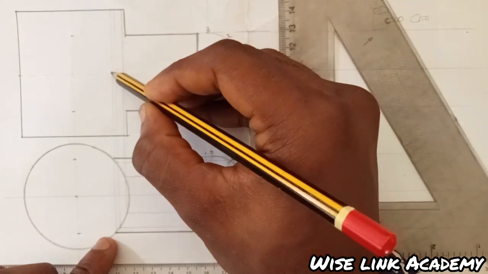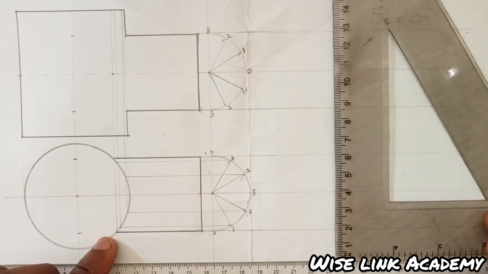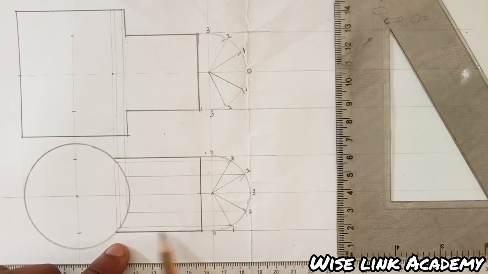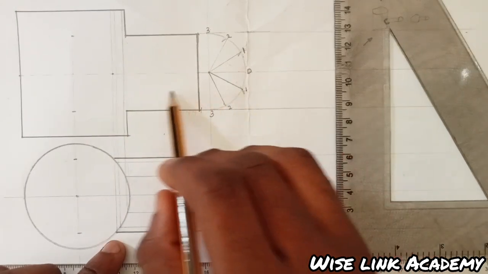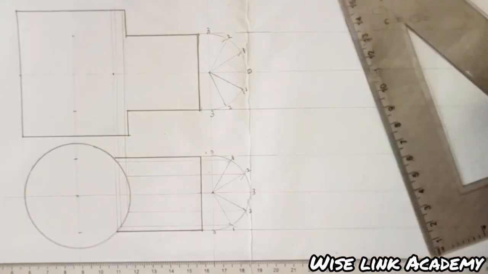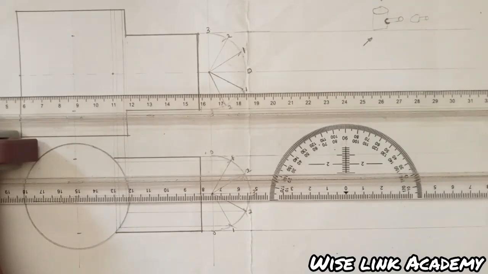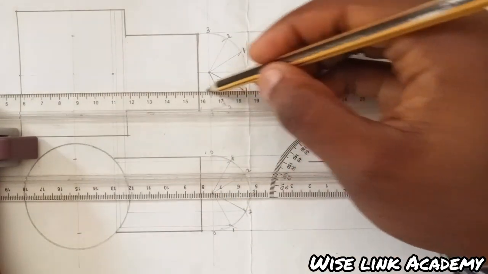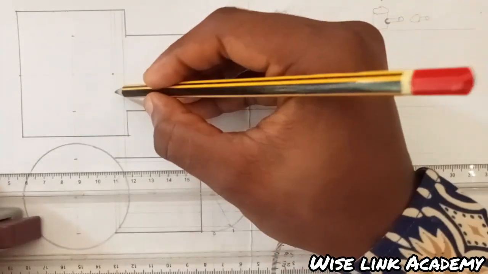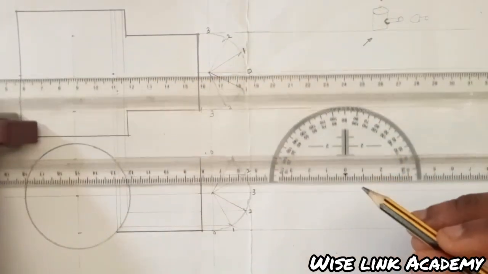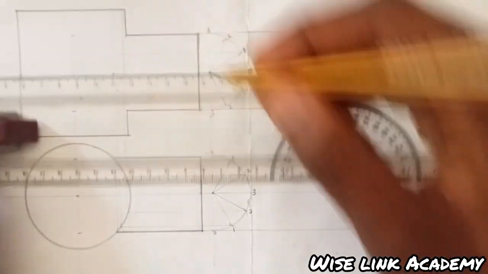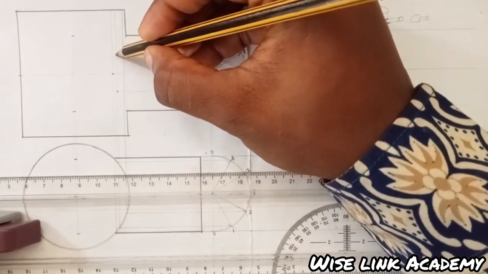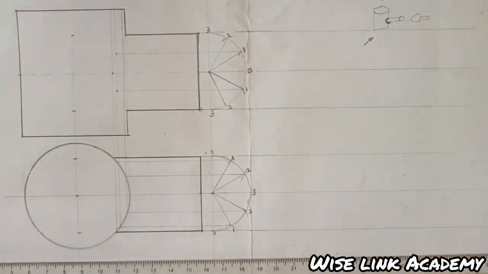I'm taking this point here, isn't it? The next one is point 1. If I draw this line here, it will be somewhere here. So if I take my T-square this way, if I draw another line here, so my point 1 is here. My upper point 1 will fall at the second line here to my point 1, isn't it?